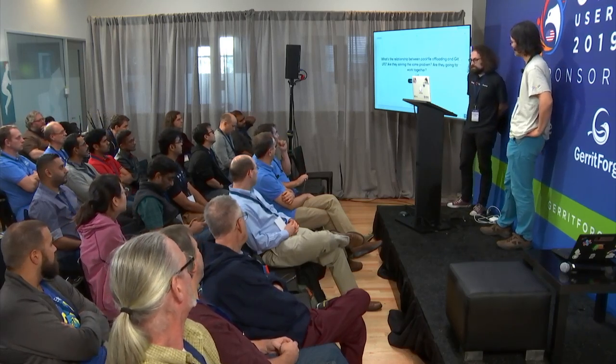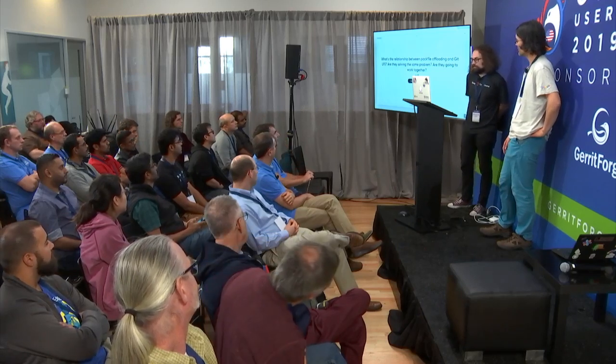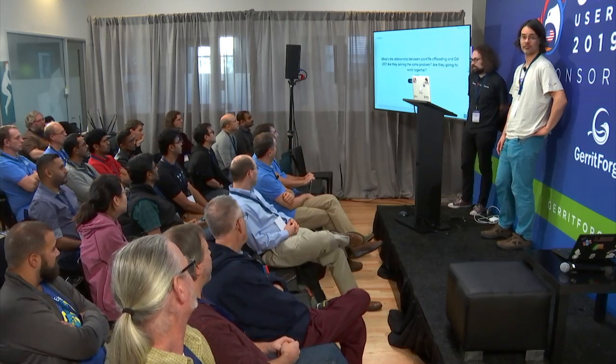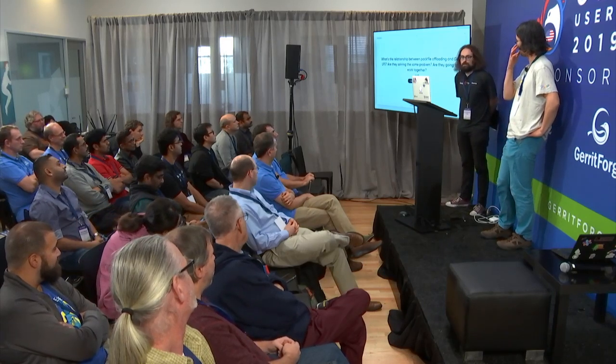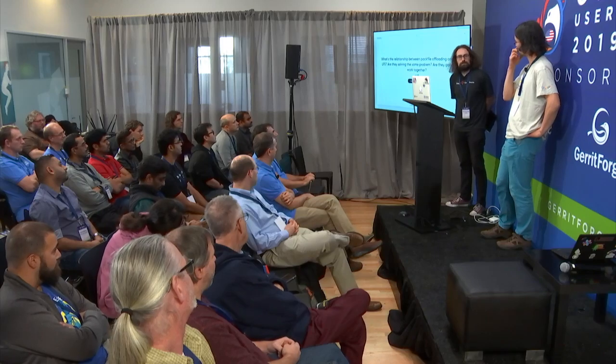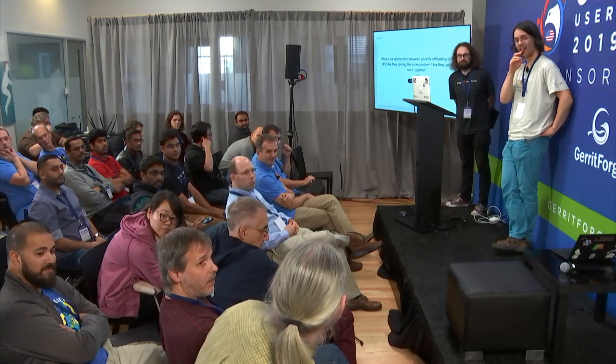What's the relationship between pack file offloading and Git LFS? Are they solving the same problem? Are they going to work together? I'm not so sure about that one, but LFS is more related to partial clones. Pack file offloading, if you think that the first use is the Git clone, so getting the whole copy of the repository. I actually answered this at Git Merge earlier this year.